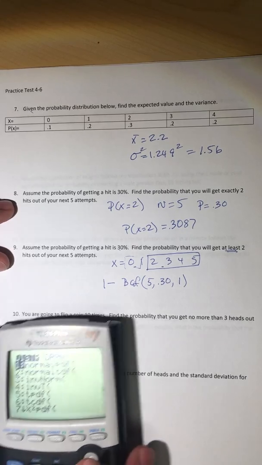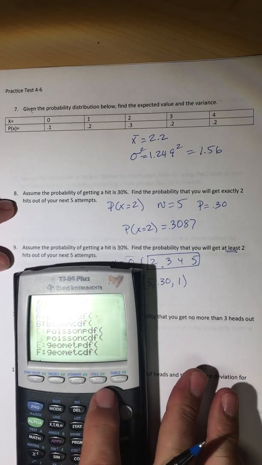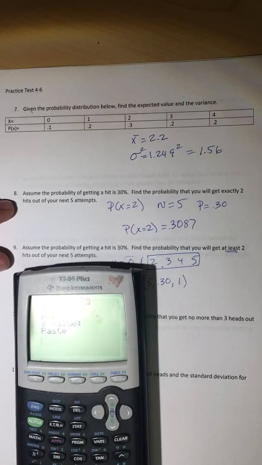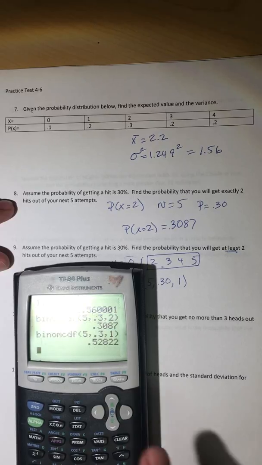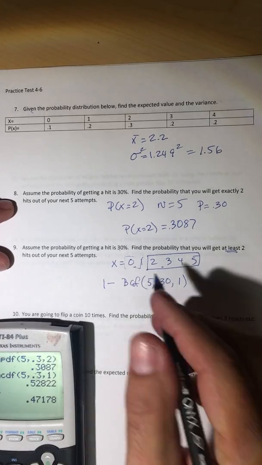So we're going to go distribution, go down to binomial CDF. For 5 trials, the probability was 30%, and the x value was 1, so we're adding up 0 and 1. We get 52.8%, so 1 minus that is 0.47178.